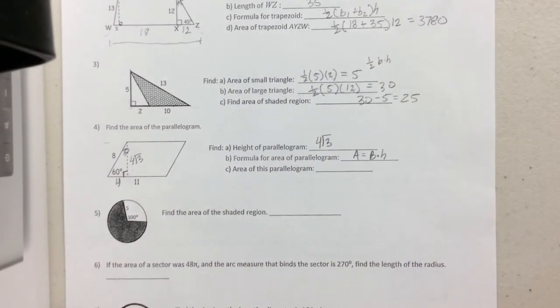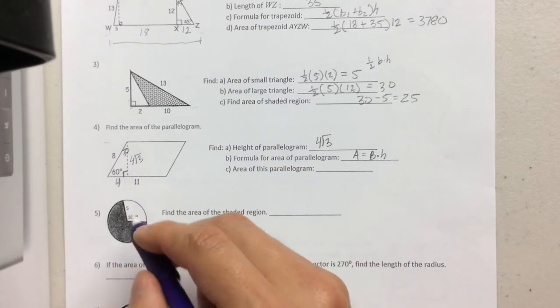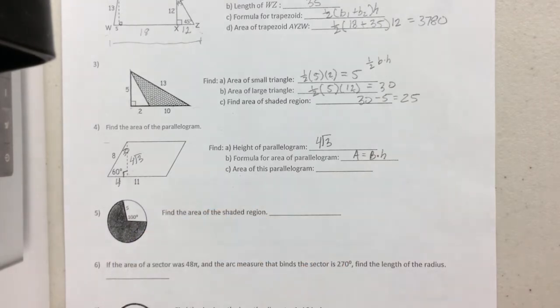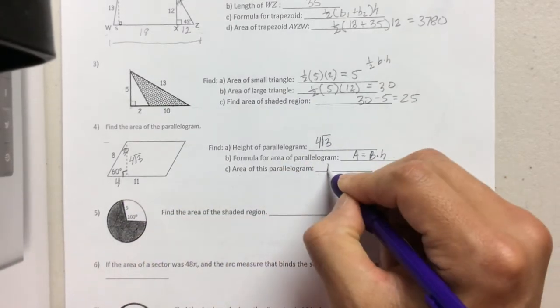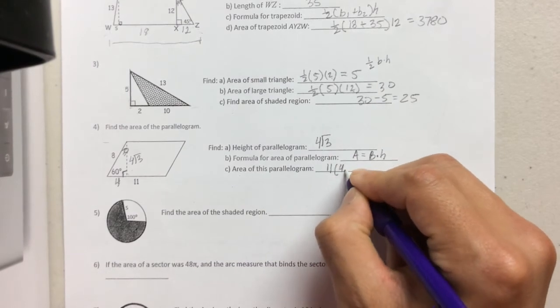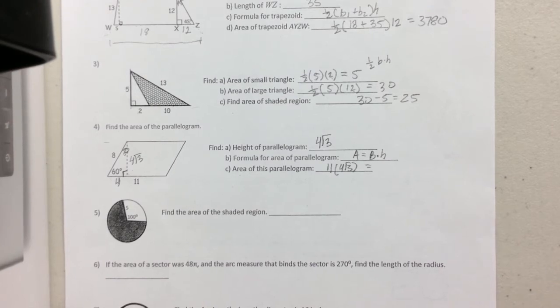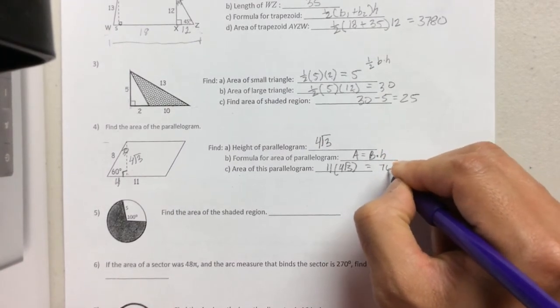So the area of this parallelogram is just the base, which is 11, times the height, 4 times square root of 3. You get that it is 76.2.